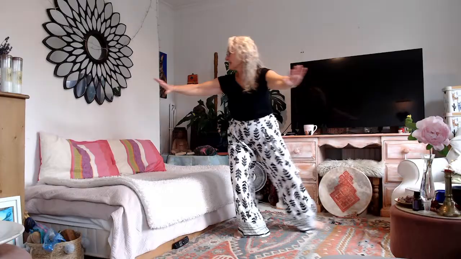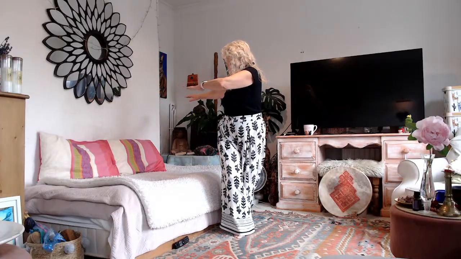Keep yourself fairly low so the knees are a little bit bent. And you've got a beautiful twist through your spine.